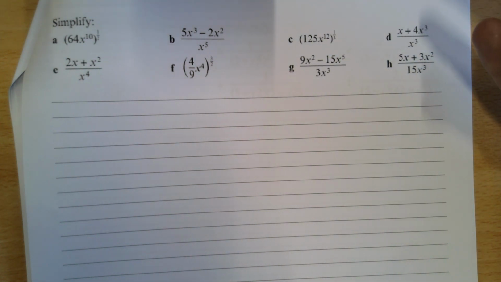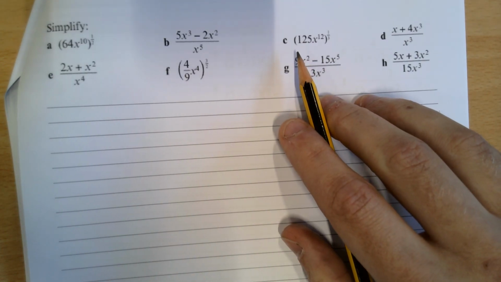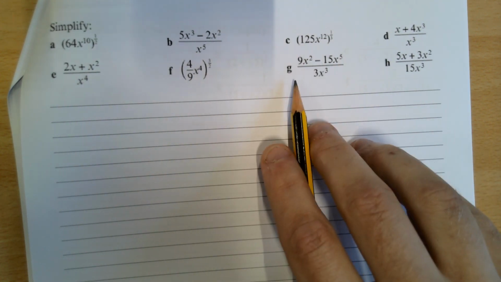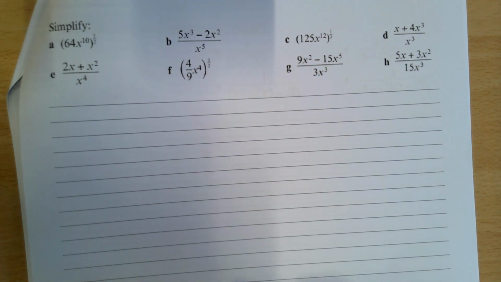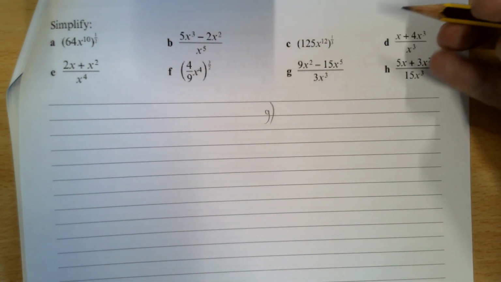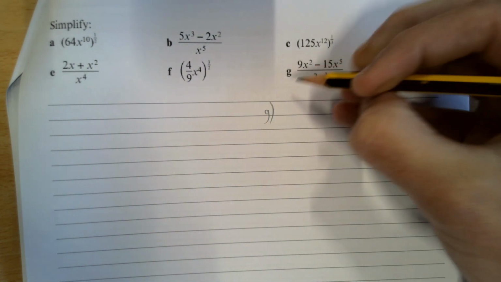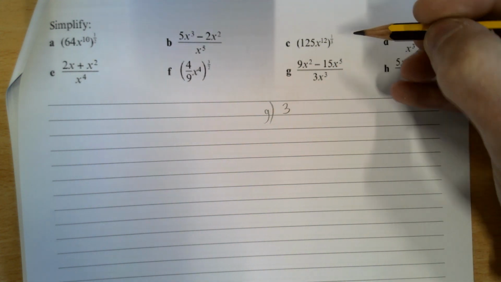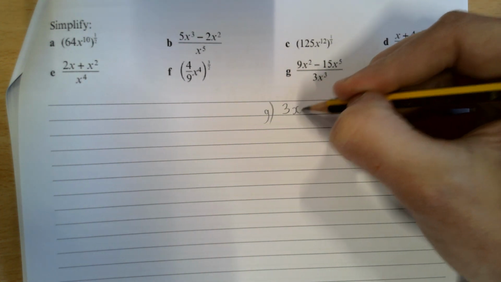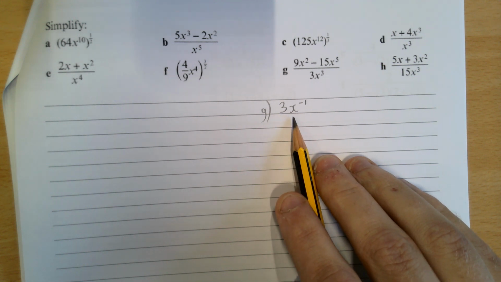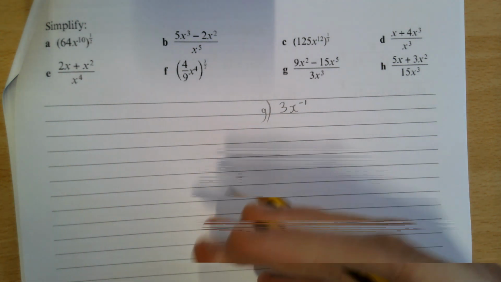With questions like this, kind of awkward fractions involving fractional powers, or this one's going to end up with negative powers, it's the same as it was before. So if I do g, I'm going to do 9 divided by 3, which is 3, and then x squared divided by x cubed, so 2 minus 3 is minus 1. And I would leave it like this, because more often than not, it's going to be useful for differentiation, integration.